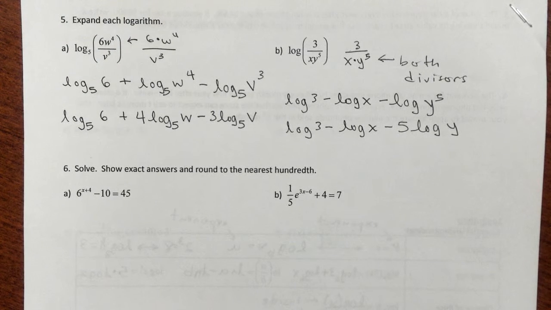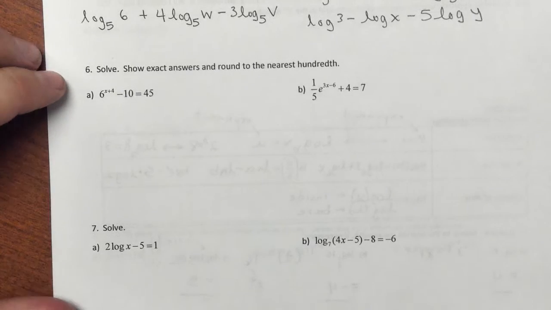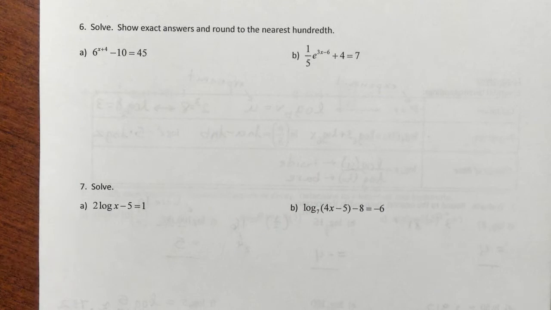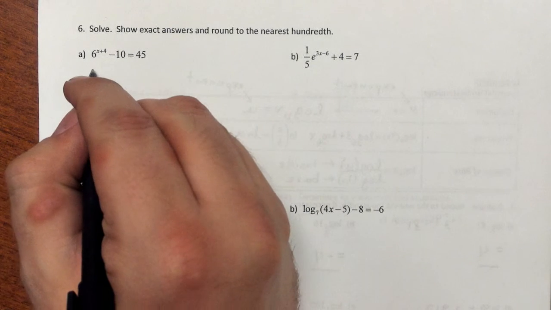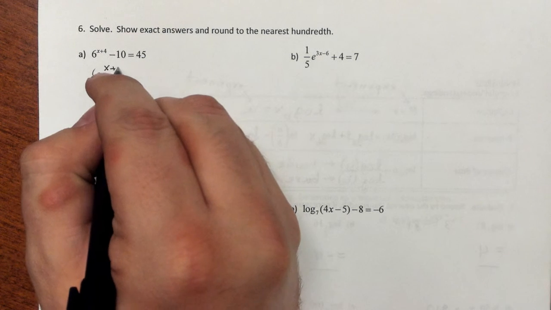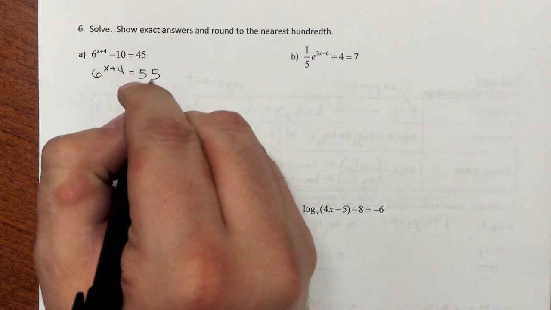Let's move right along. Let's get to the solving, because this is a tricky point for some different reasons. Here, I want to solve these equations. I want to show my exact answers and round to the nearest hundredth are my instructions. So understand, those sound conflicting. The idea is you're going to show me all the work and then approximate only in the final step. So here, you want to add 10 to both sides. So 6 to the x plus 4 is equal to 55.